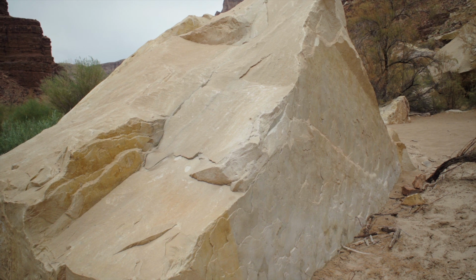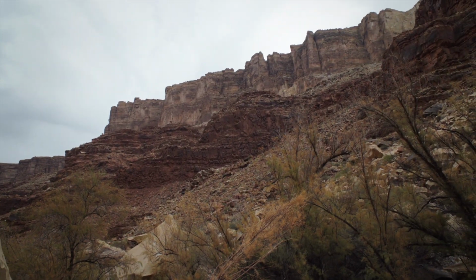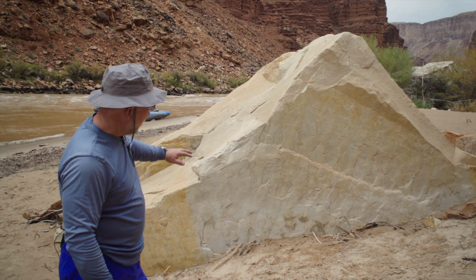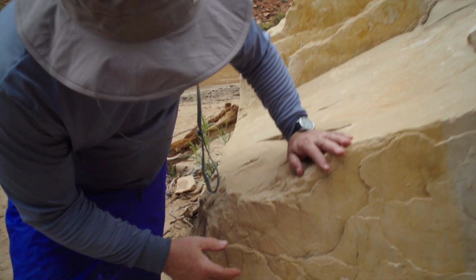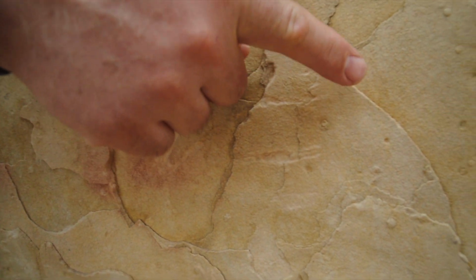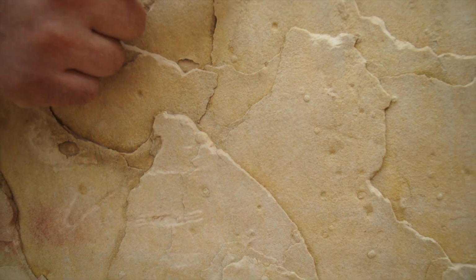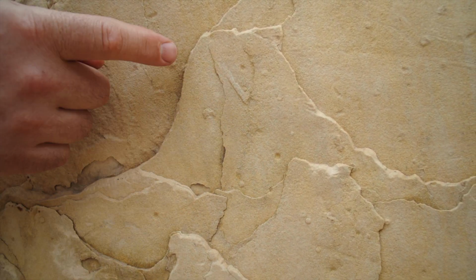We are looking at a big block of Coconino Sandstone that rolled down somewhere from up on this big slope. And what's of interest here, there are dozens and dozens of small burrows that go vertically and horizontally through the rock. So as we look close right here, we can see a number of pits that are in here. But we can also see a number of horizontal marks in this rock as well, and they occur on many different layers in this rock.